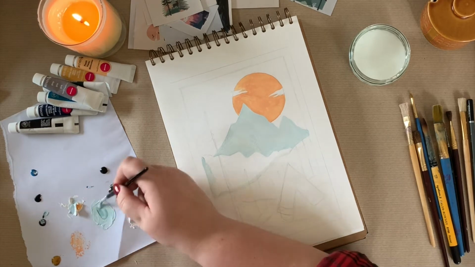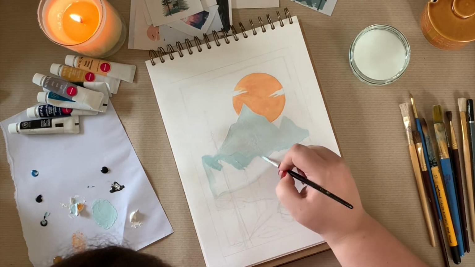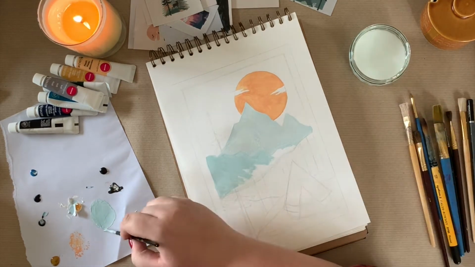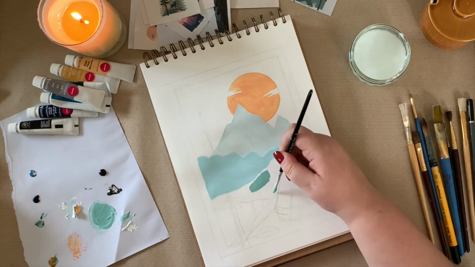So this is a very graphic design, really flat, simple layering of colours, just getting darker and darker with the blue and green shades the closer to the foreground.